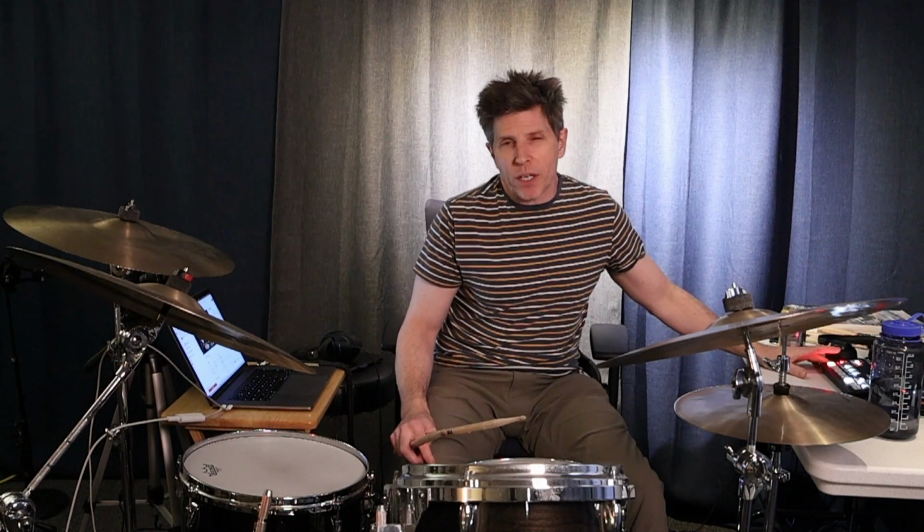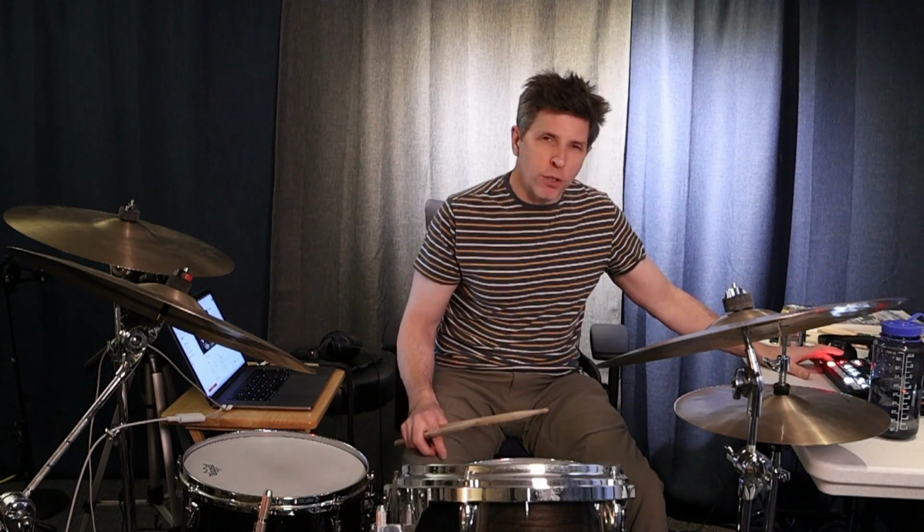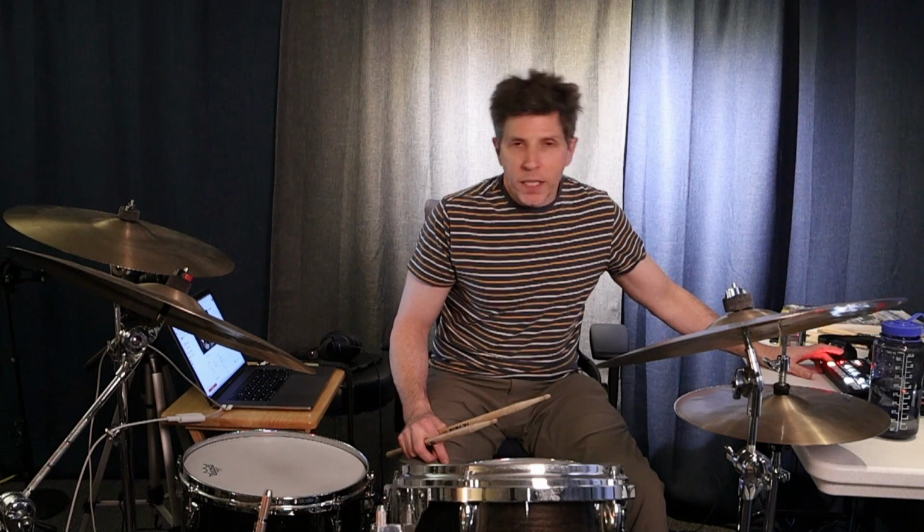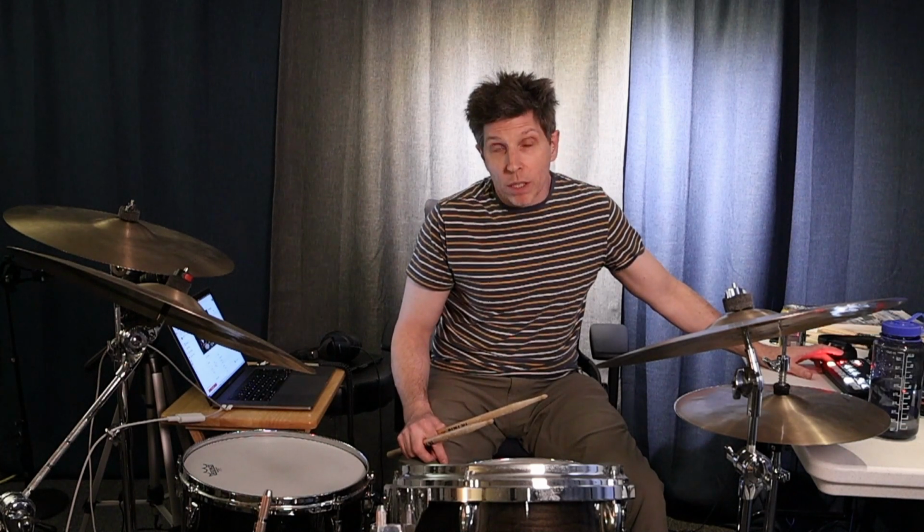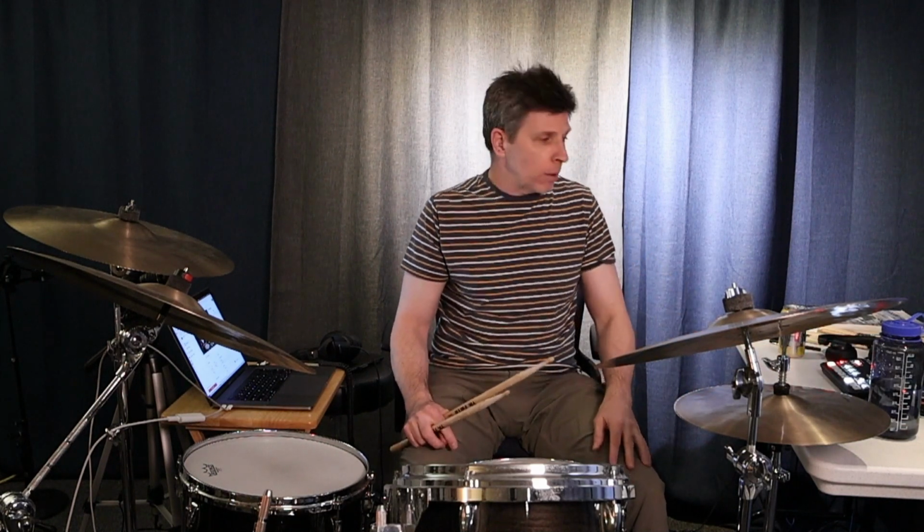At that point there, you can do a couple different things. You can substitute one of the bass, the last left in the paradiddle diddle for a bass drum. So you'll play right, left, right, right, left foot.